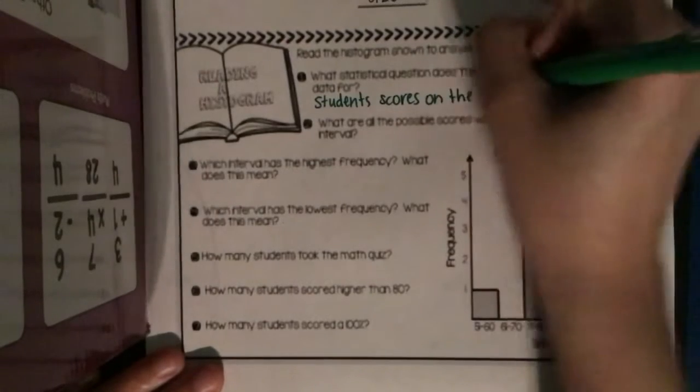Number 1, what statistical question does the histogram display data for? So we're looking to see what the histogram is displaying. What is it talking about? And to know what it's talking about, we always look at the title. So this is our title of our histogram, and it's talking about math quiz scores. So it's talking about the students' scores on the math test. Or on the math quiz, I'm sorry.